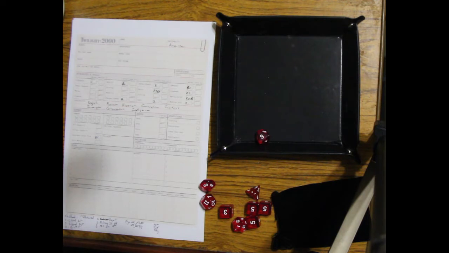So, military at war. Let's have a look what we've got. Increase any of the 2 skills by 1 step each. I think it's time to start thinking a little bit more about keeping him alive, because that's what we're likely looking at there. So I think we're going to take survival.